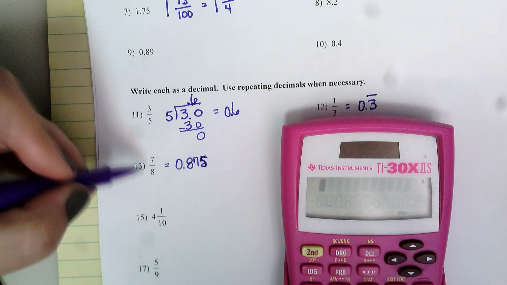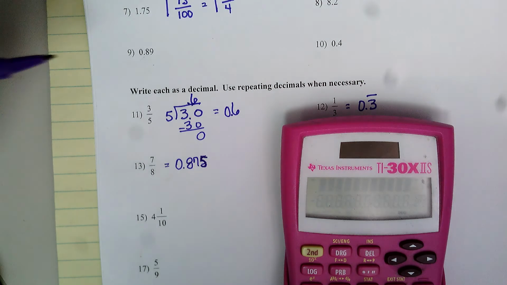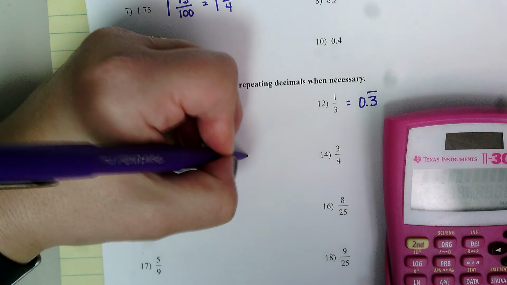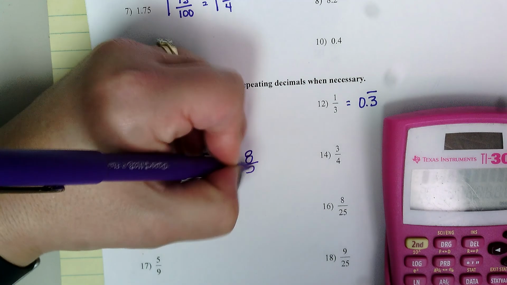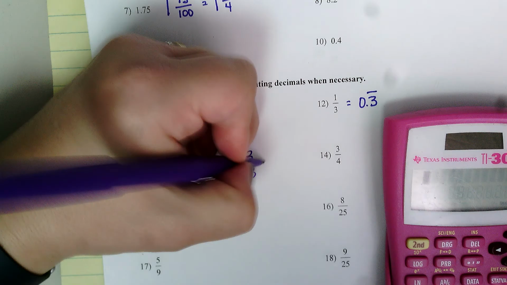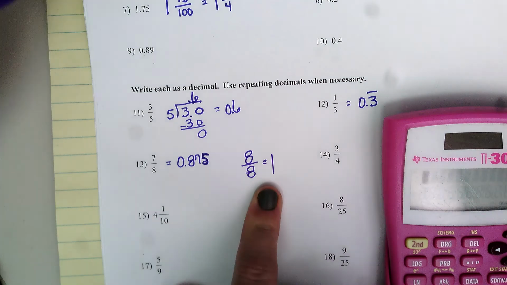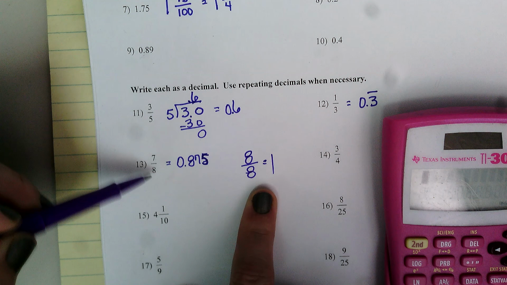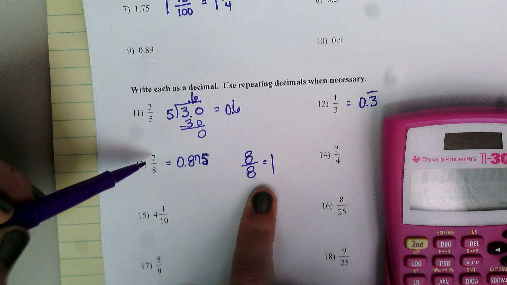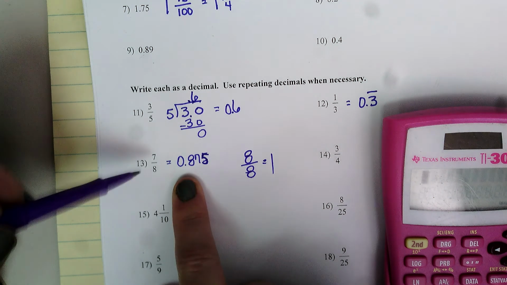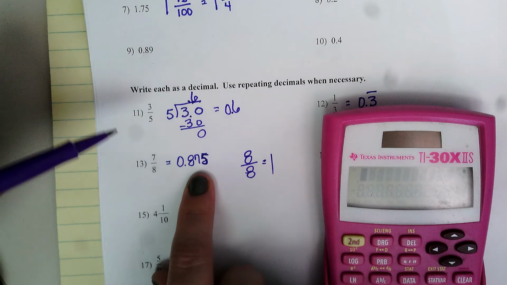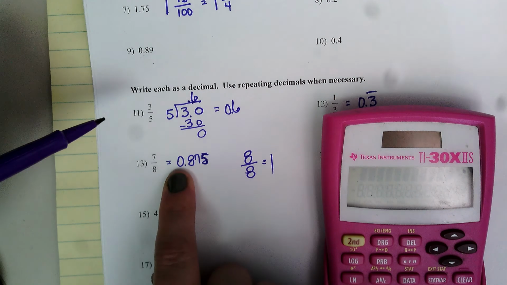Now I'll give you a piece of advice on how I would know if I put it in wrong. So 7/8 is a fraction less than 1 because in order to have a fraction that's equal to 1, you have to have 8 over 8, or anything over itself is equal to 1, right? So theoretically, anything that has a top number that's less than the bottom number is less than 1. And when I put the fraction into the calculator and I get a decimal, my decimal is also less than 1 because there's no number in the ones place.